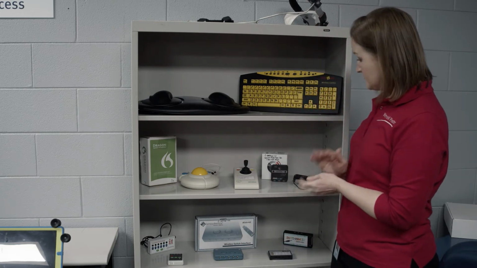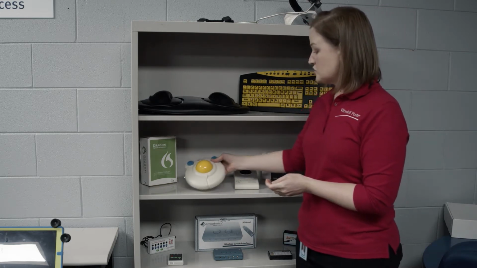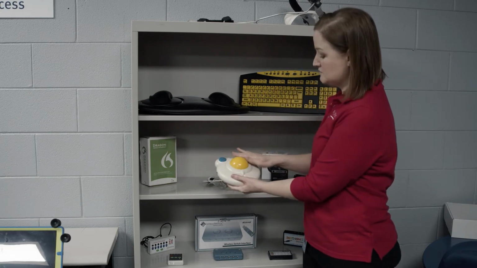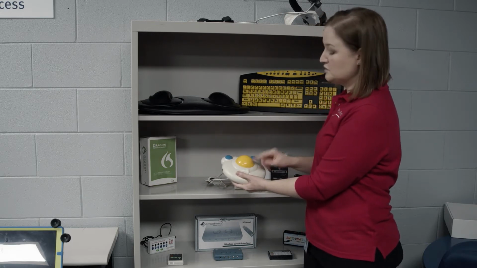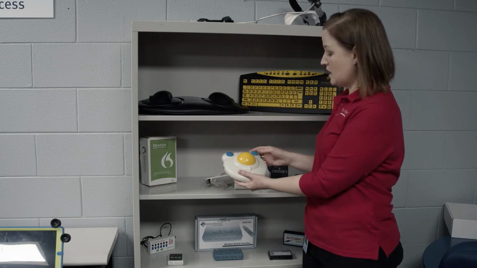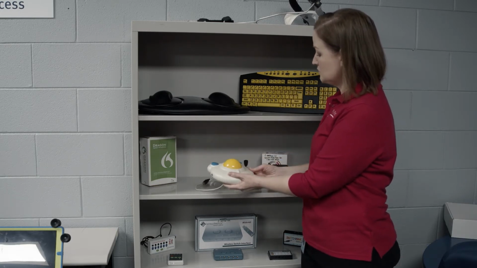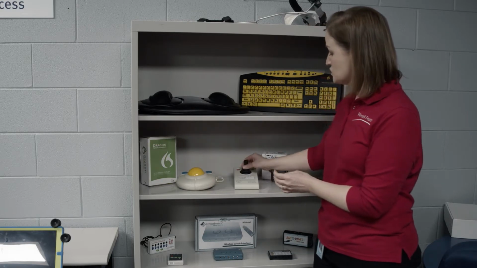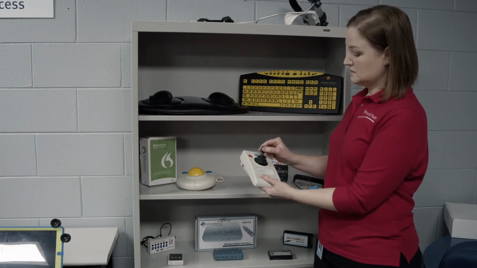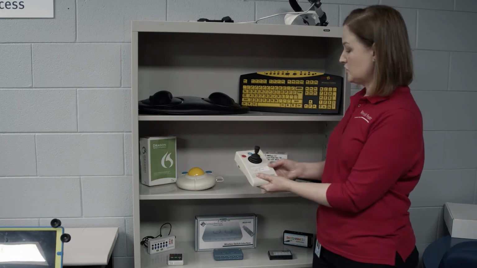Here's some mice, different mice options. This is a large trackball. So you can see why this would be easier for somebody who doesn't have those fine motor skills to operate the cursor. So your left and right click are right here. Roll that. Here's a joystick mouse. So again, the joysticks are great.